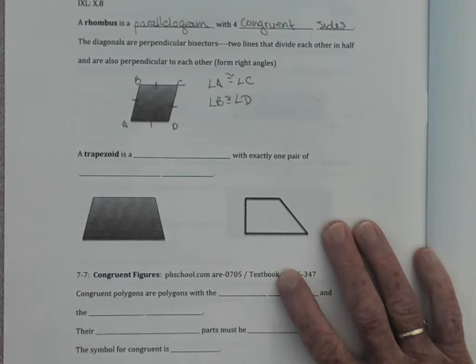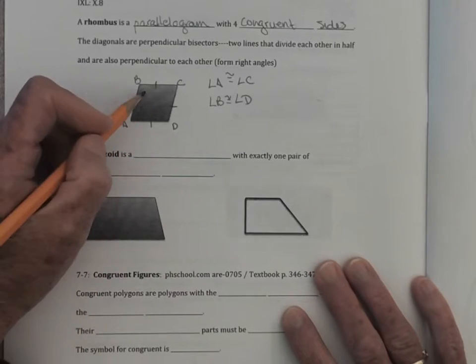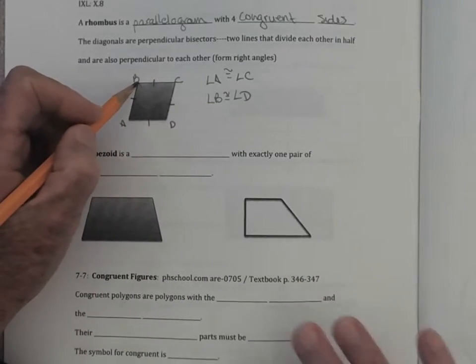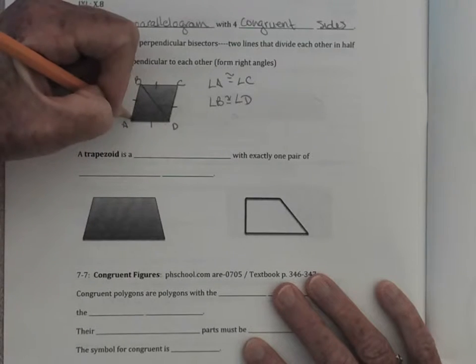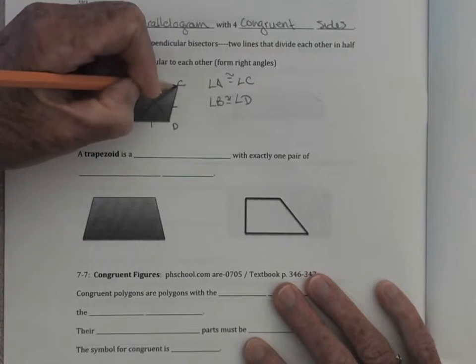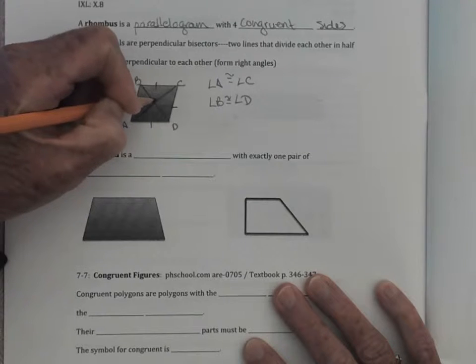D. Another thing that's kind of cool about these, and I wish I had a better picture for you, is that if we draw the diagonals across here, these are going to form right angles.